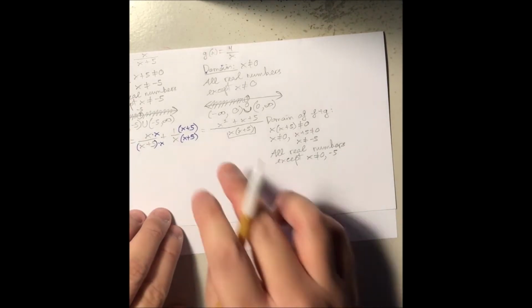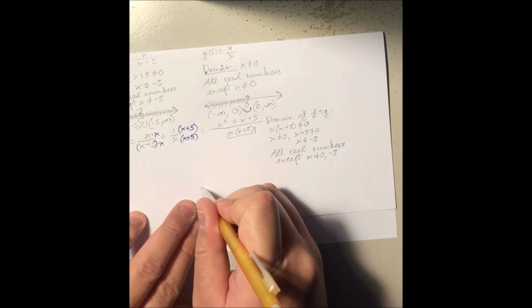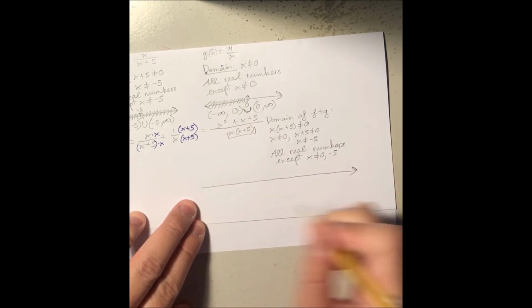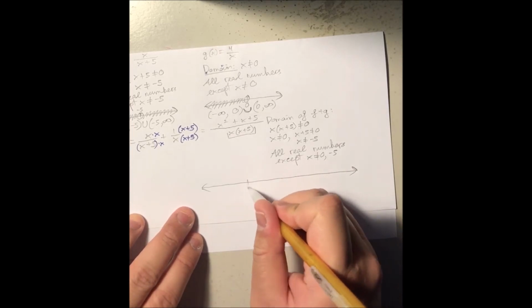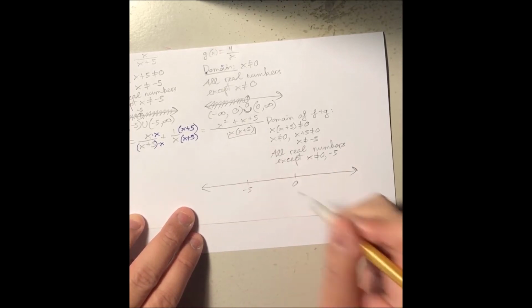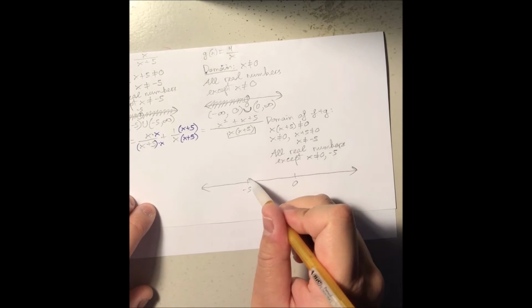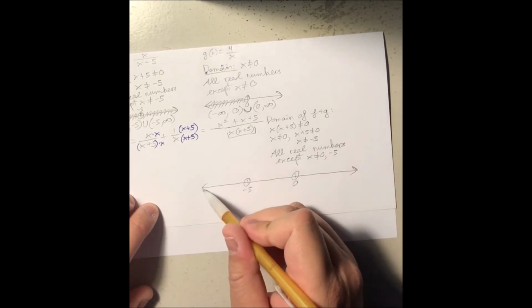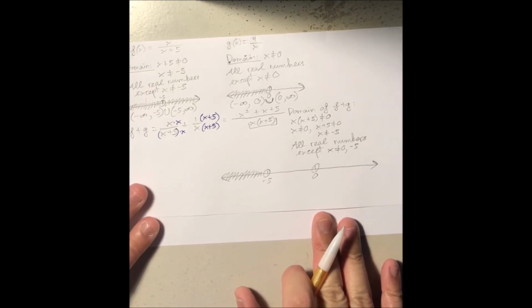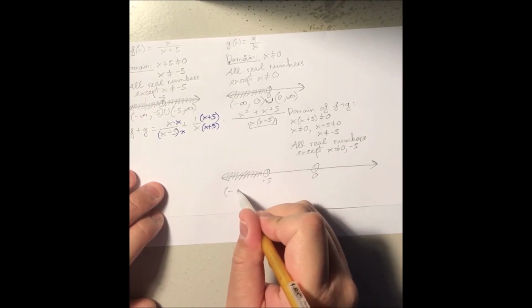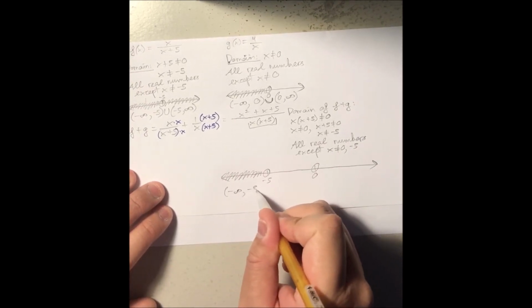Now what about the interval notation for this? Well, let's sketch a number line again. -infinity to +infinity. So we have -5 here, we have 0 here, going from left to right, excluding -5 and 0. We are going from -infinity all the way up to -5, but not including it. So it's an open interval, -infinity, comma, -5.